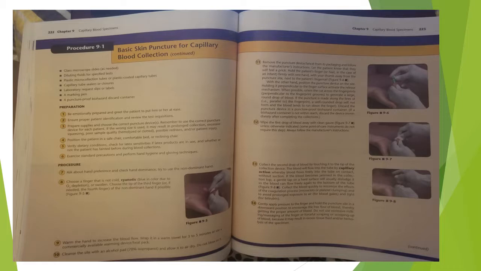The blood will flow into the tube by capillary action, whereby blood flows freely into the tube on contact without suction. If the blood becomes jammed in the collection tip, a gentle tap on a hard surface will usually dislodge it so the blood can flow freely again to the bottom of the tube.